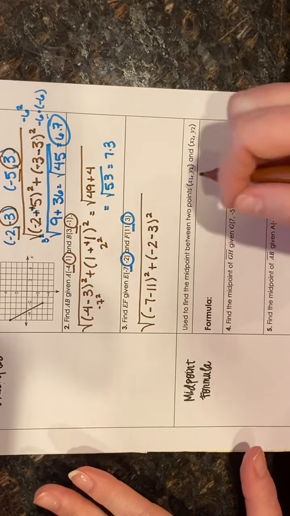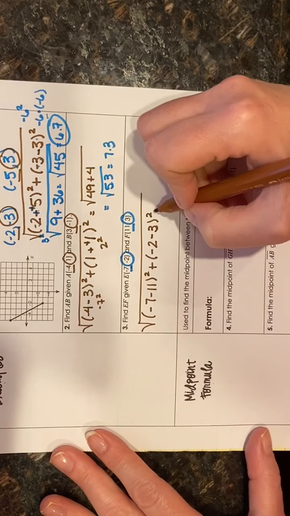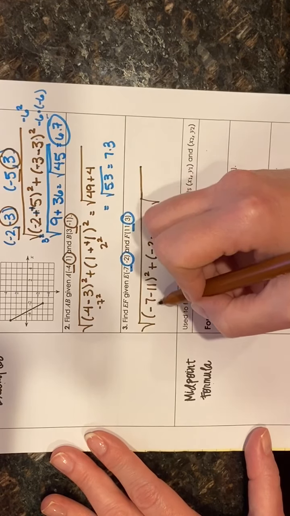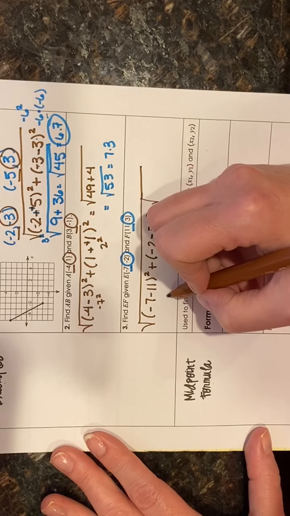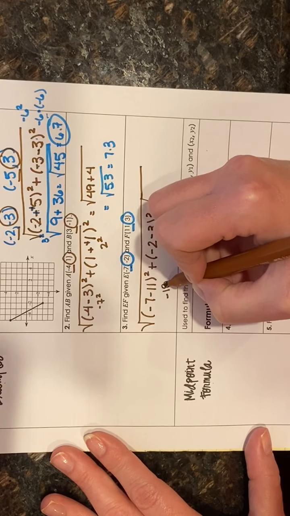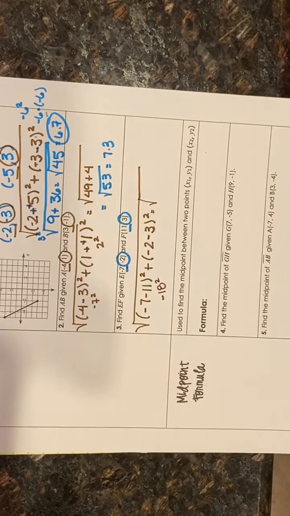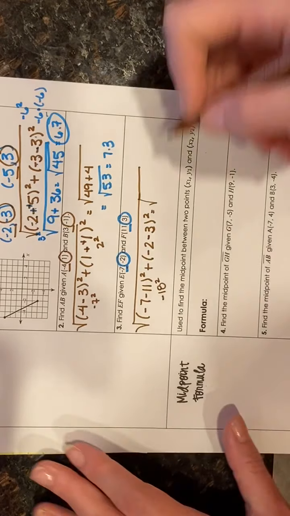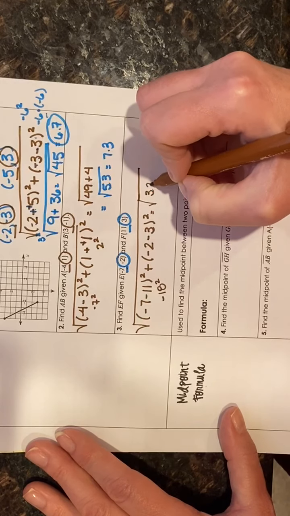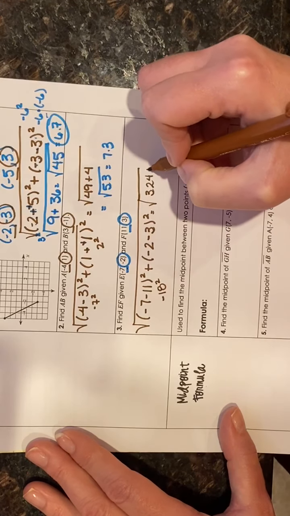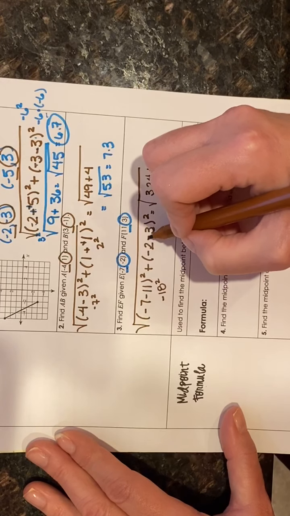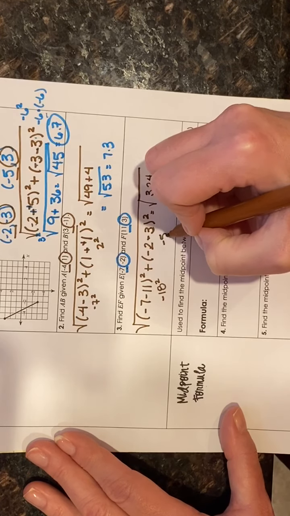All right. Now here you're going to get a little bit bigger numbers. -7 minus 11, guys, is -18. And then you got to square it. Now really it's just 18 squared, which is 324. -2 minus 3 is -5 squared.